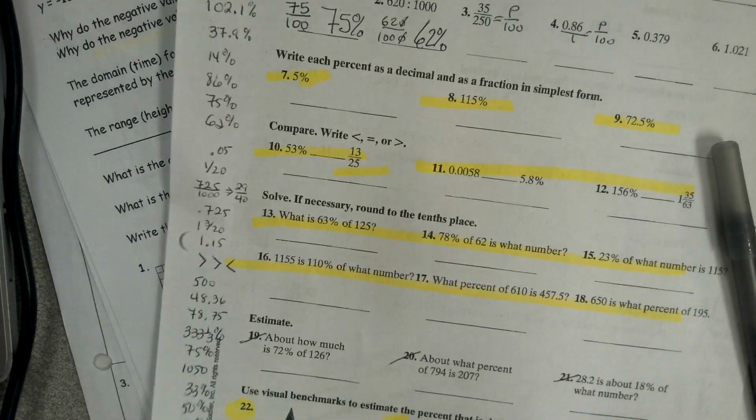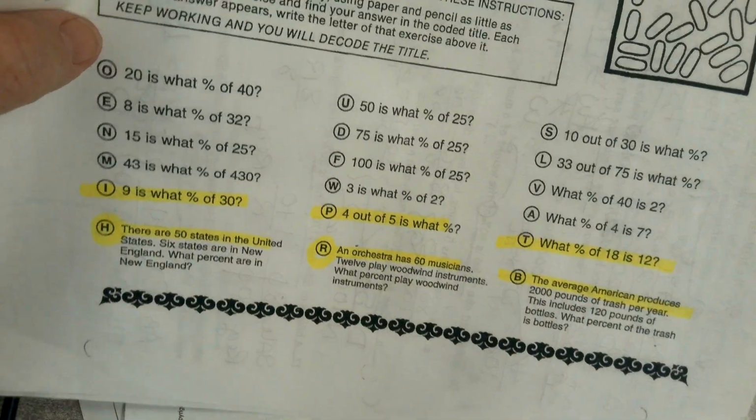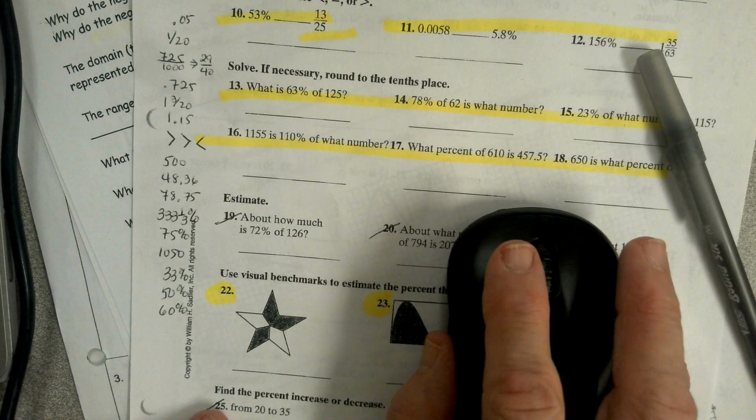So you've got these 6 problems to review, all of these except the ones that are crossed out, and those 6. Is anybody staying here on campus while the parents are coming? I think I am. Yeah. I have an appointment, so oh, okay.